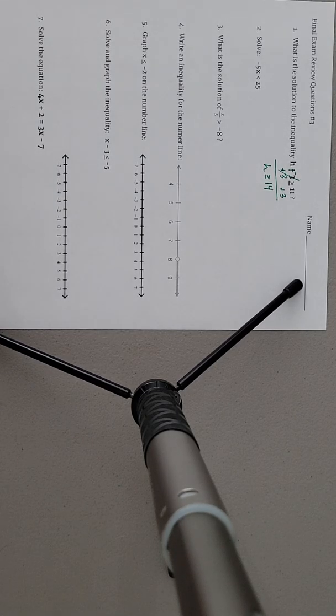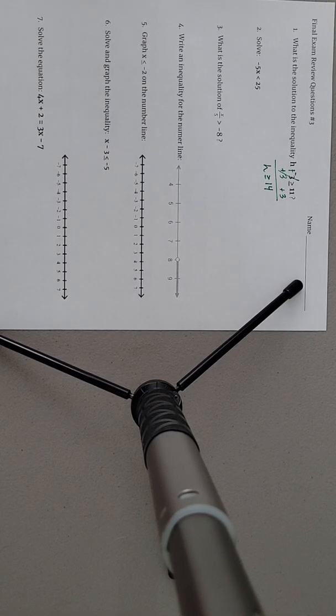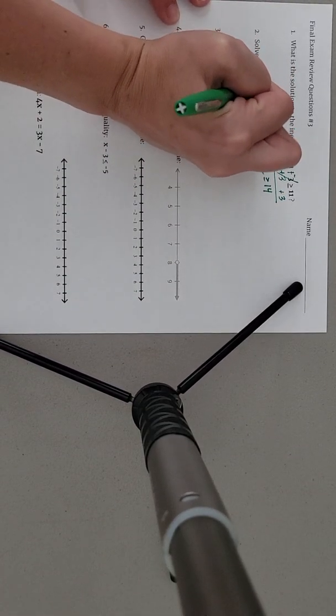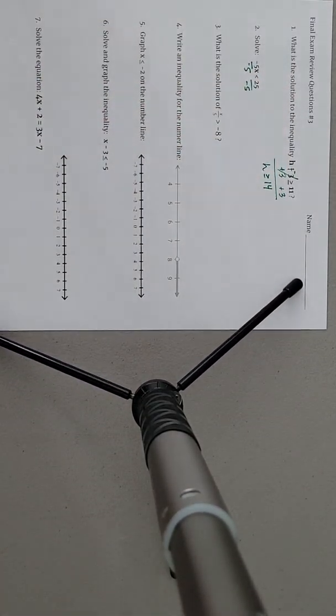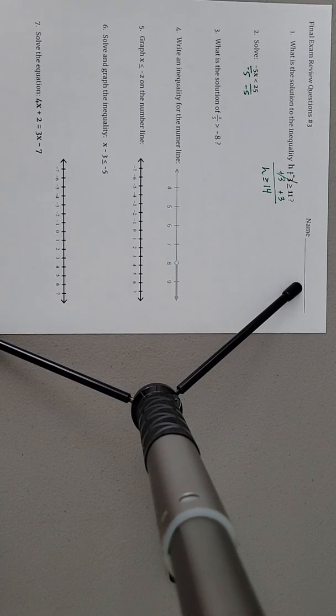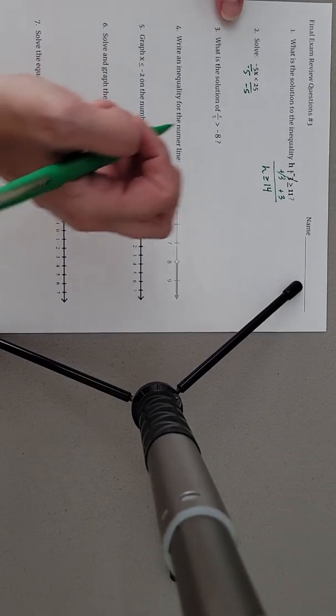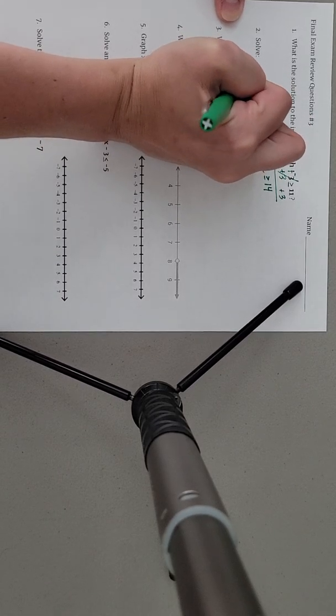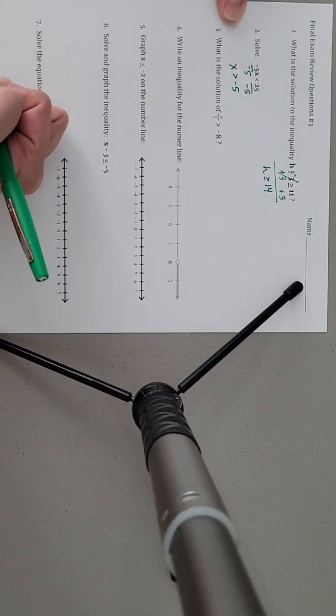All right, so the second one, the -5 is touching the x. That means multiply. So to undo that, we are going to divide both sides by -5. Hopefully you remember that when you multiply or divide both sides by a negative, you do have to flip the inequality symbol. So here, x is greater than -5.